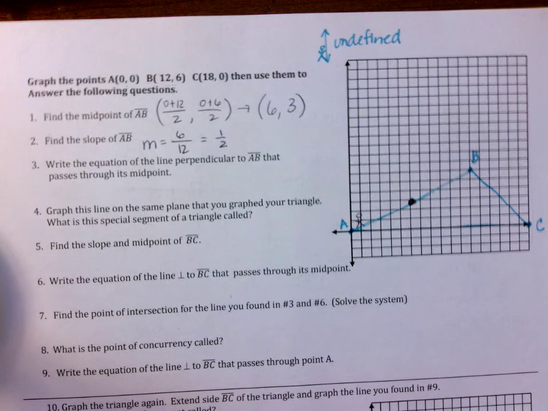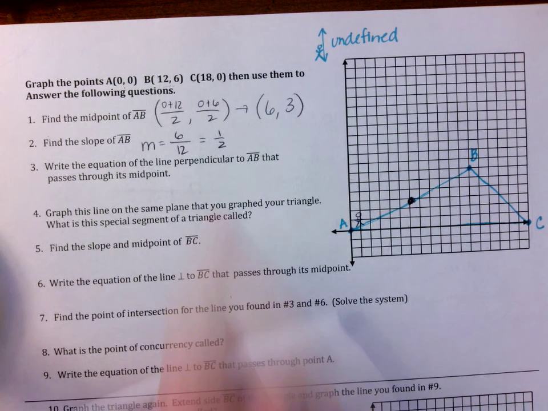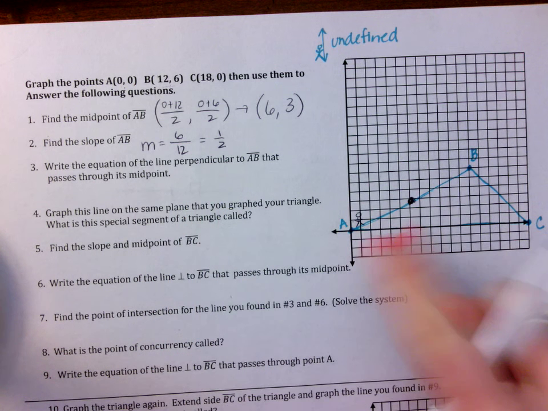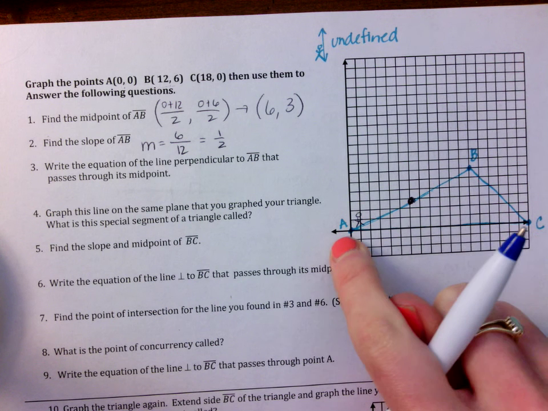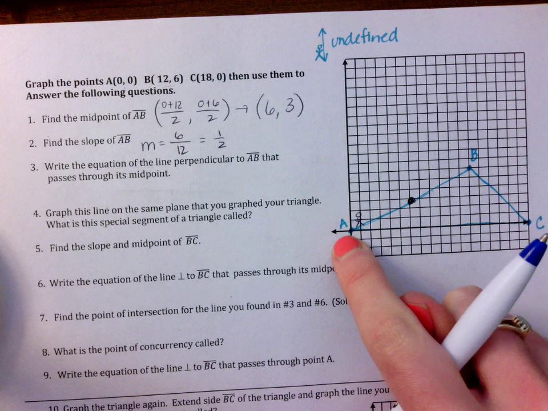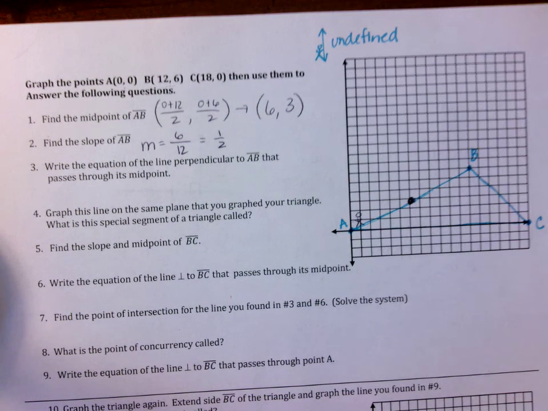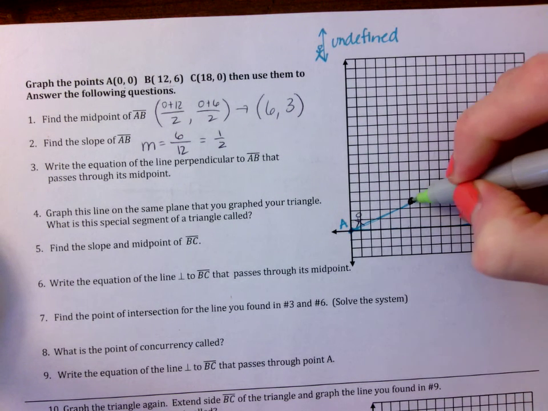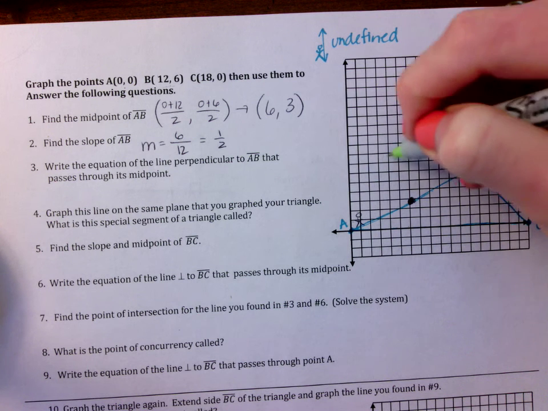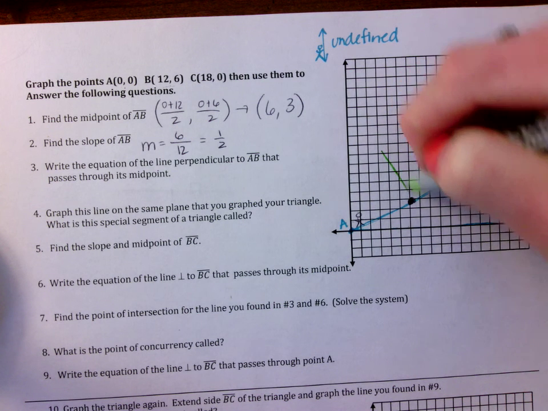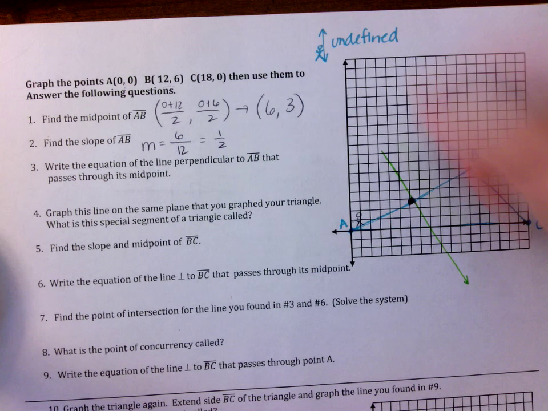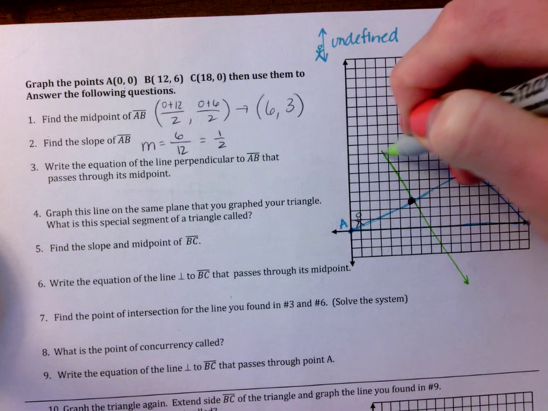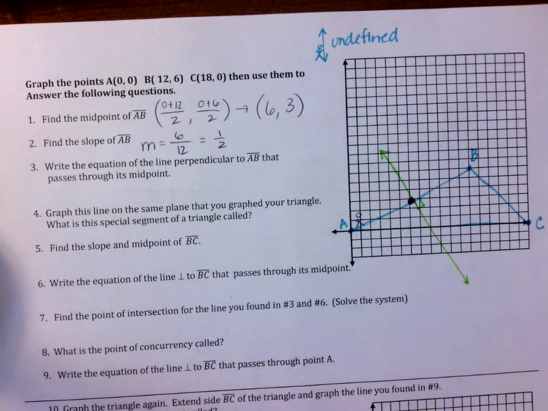Alright, and then write the equation of a line perpendicular to line segment AB, to this side, that passes through its midpoint. So I'm going to sketch this in green. So it's going to pass through the midpoint we just found, and it's perpendicular to that side. So it's going to look something like that. Perpendicular to that side, passes through the midpoint.